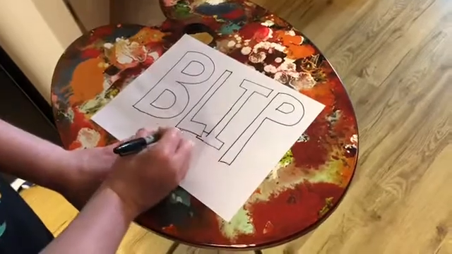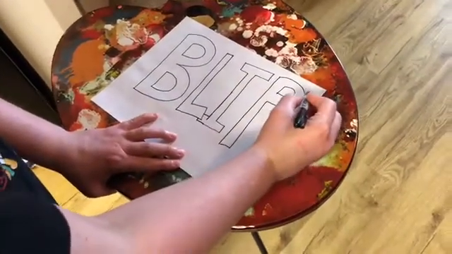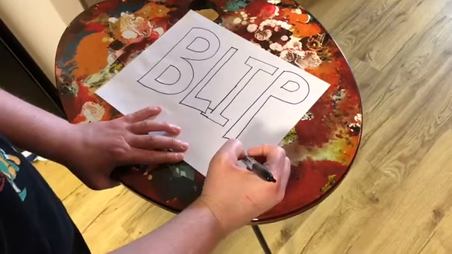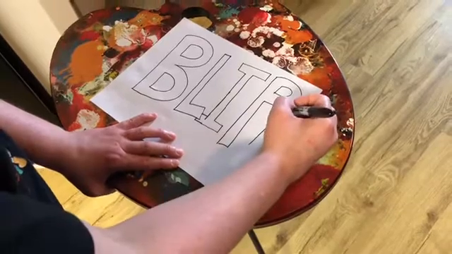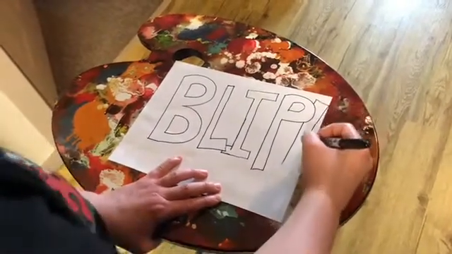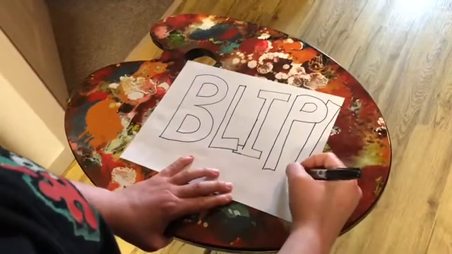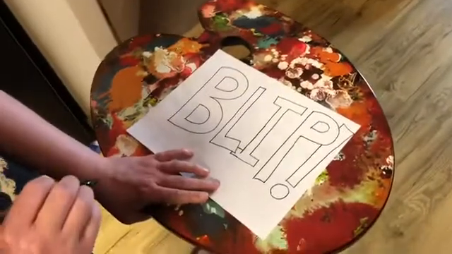As you can see, this L looks like it's in front of the I. So if I was going to put an exclamation point behind my P, it would look a little something like this. And there we have it.